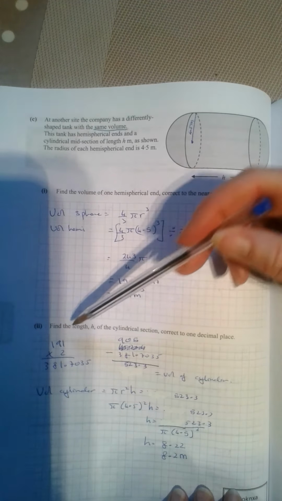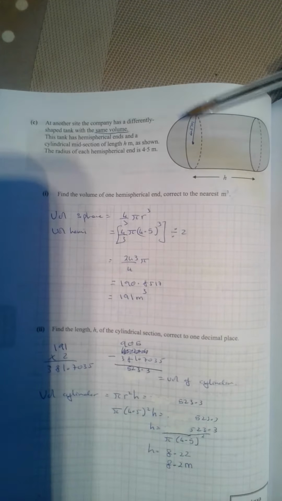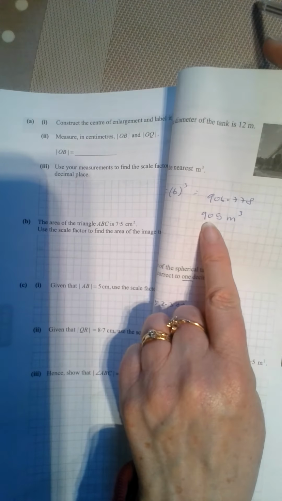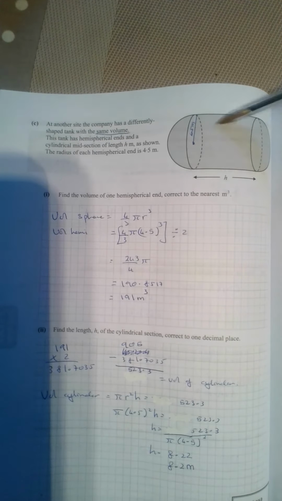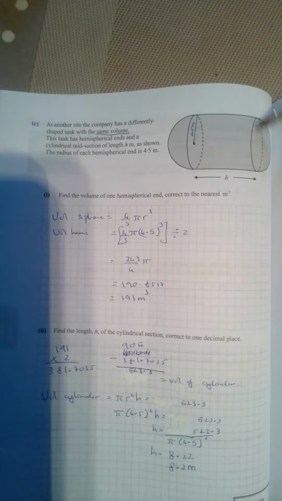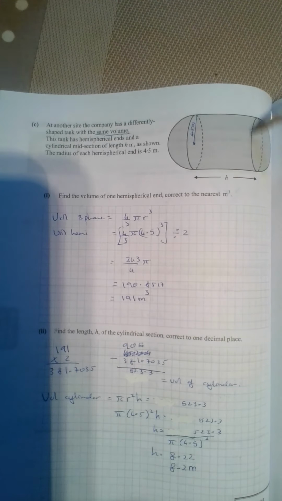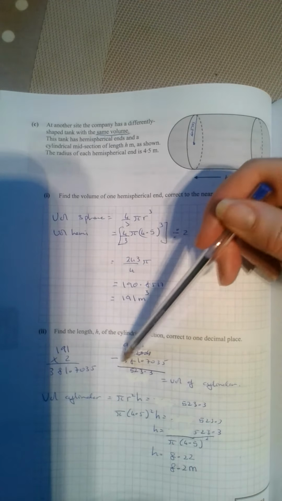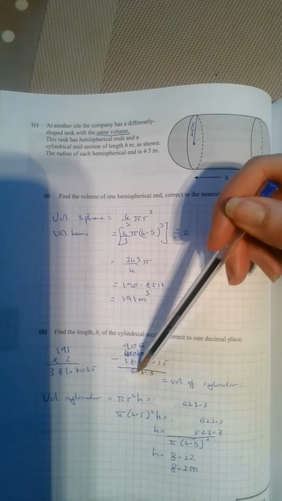However, we know that the volume of the whole tank is the same volume as our previous question, which came up to be 905 meters cubed. So therefore, the volume of the cylindrical part must be 905 meters cubed, which is the full volume, take away the two hemispherical ends. So 905, which is the full volume of this container, take away the two ends, means I'm left with just the volume of the cylinder being 523.3.